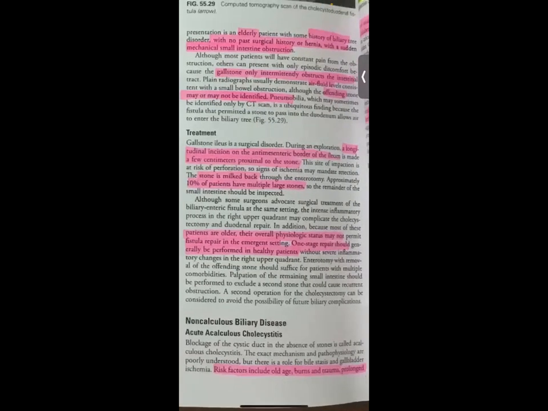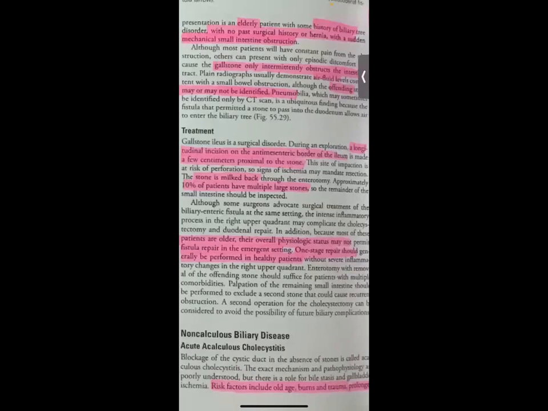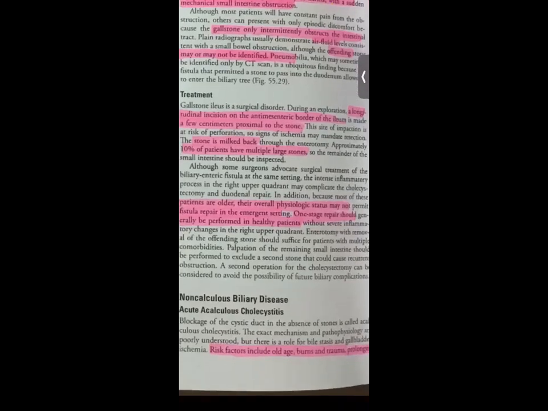Another technical aspect is we should do a longitudinal incision on the antimesenteric border of the ileum, not transverse. Most of the cases will be longitudinal incision only. Duodenotomy for transduodenal sphincterotomy also, they'll say longitudinal incision. The incision should be done proximal to the stone, not distal, because distal to the stone there will be edema which will obscure the stone. We should milk the stone backwards and remove it through the enterotomy. Another thing is 10% of patients will have multiple stones, so we should do a full bowel run.